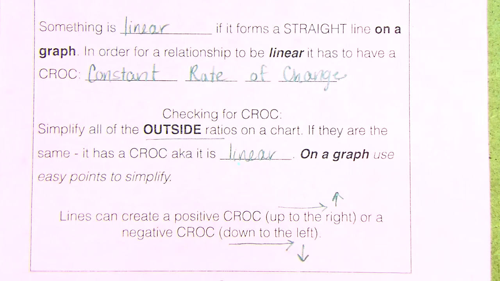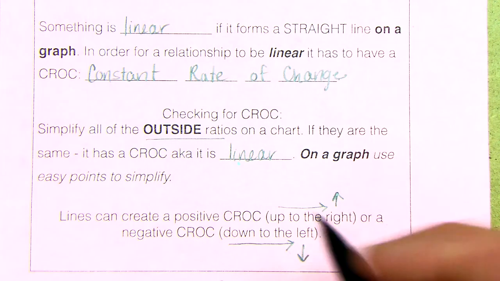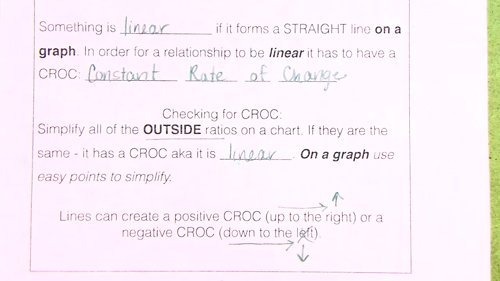Up to the right, down to the right. That's a typo on the slide. Down to the right. Okay, so let me show you what that looks like. If we're looking at a graph, straight line.